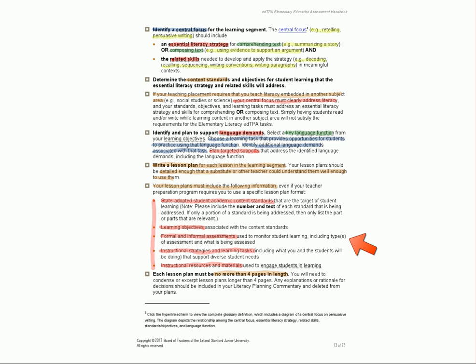You need to be thinking about informal assessments as much as the formal assessments. You can set out your instructional strategies and learning tasks, as well as your instructional resources and materials. Lastly, you have to make sure none of the lesson plans is greater than 4 pages in length. All right? That should be doable. So here's some things to think about.